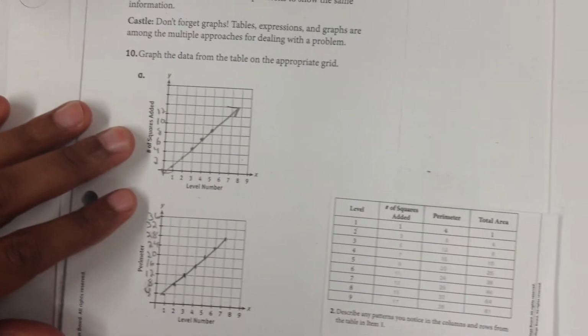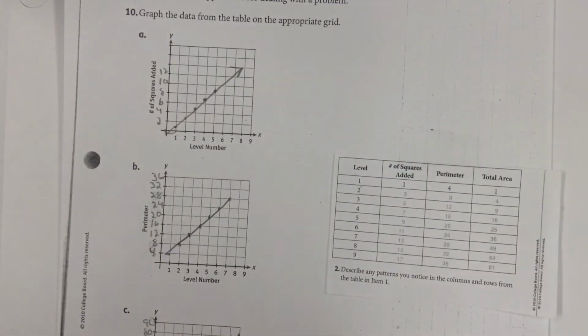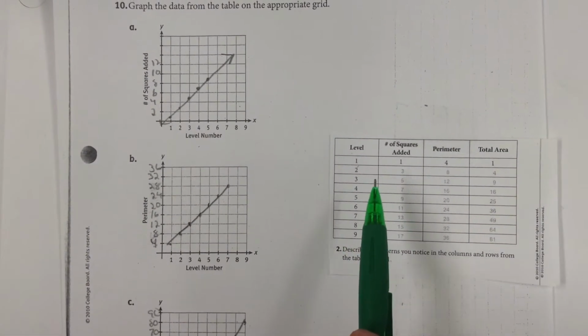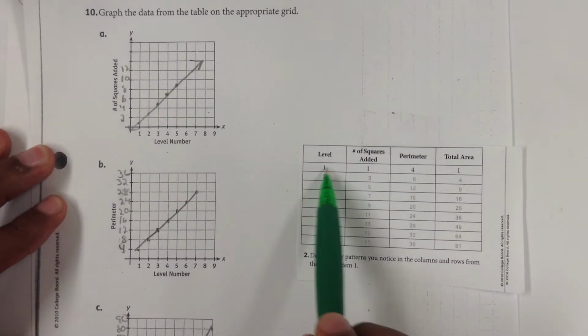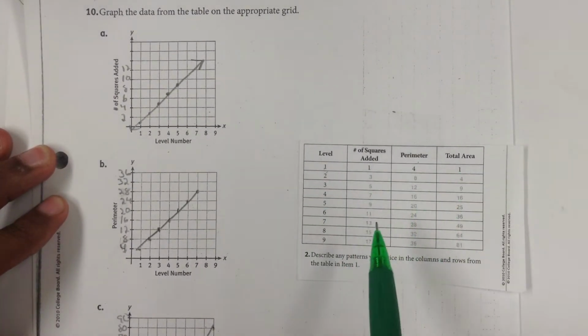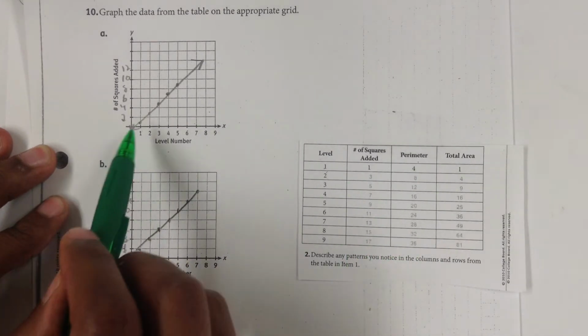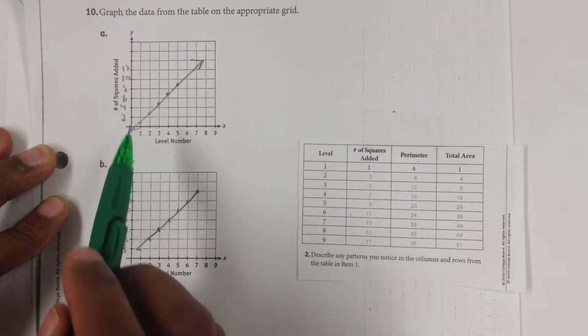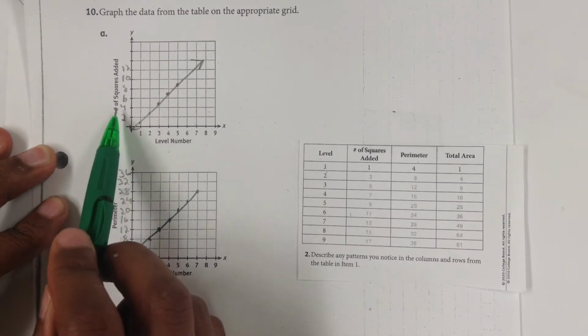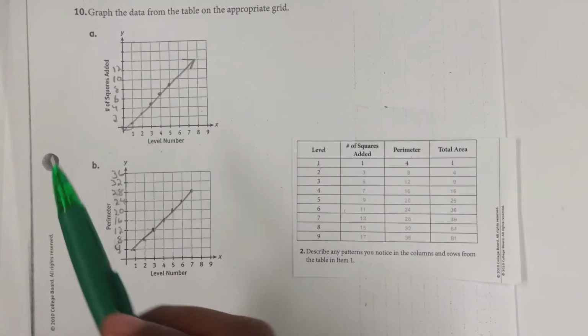All right, so let's just take it back. Let's review for a second. So here was your table, right? You had your list of values right over here: level, squares added, perimeter, total area. Now, this graph is directly connected to this table. So I see the connection of level number compared to number of squares added.